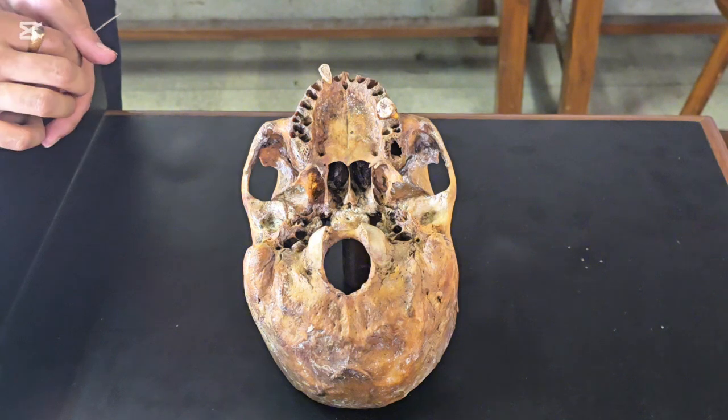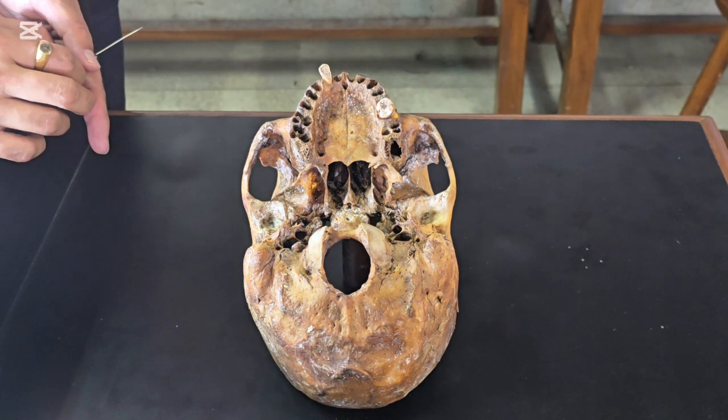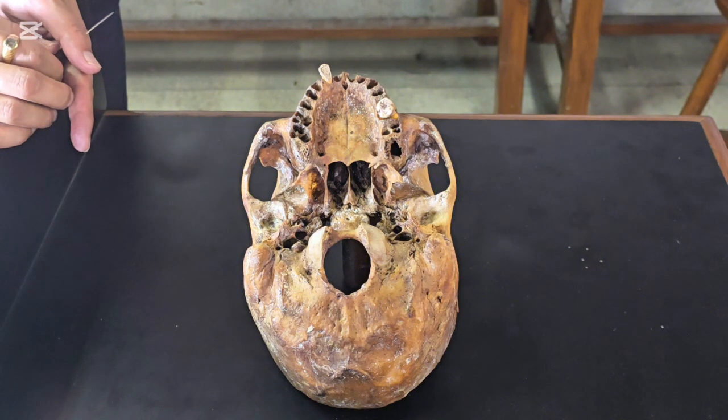Hello and namaste everyone. Today we are going to talk about the inferior view of skull, which is also called in Latin Norma basalis. This video is covered in two parts. This is part 1, Norma basalis. The anatomy of the cranium in this view is quite complex. For the proper visualization from this view, we have removed mandible.